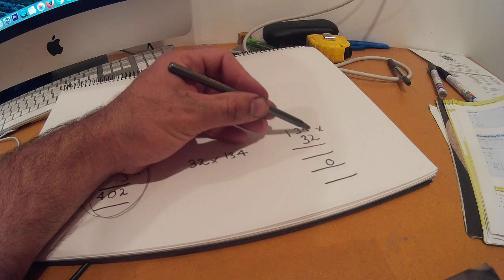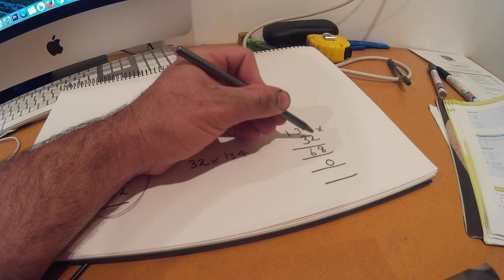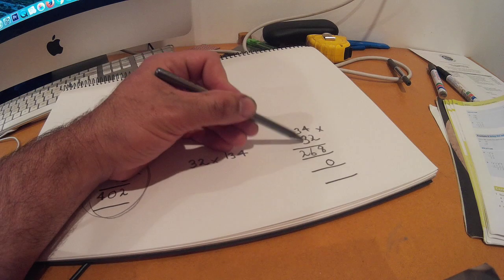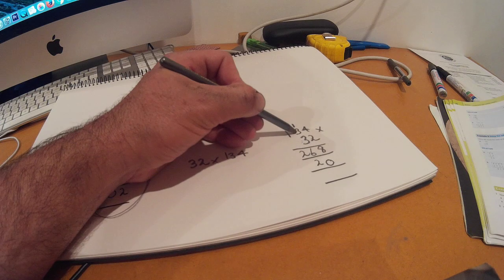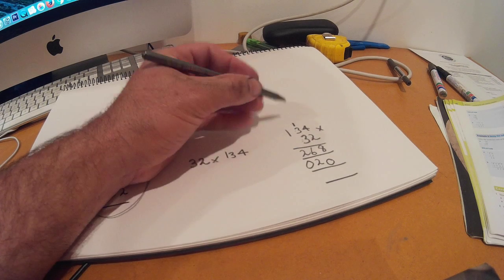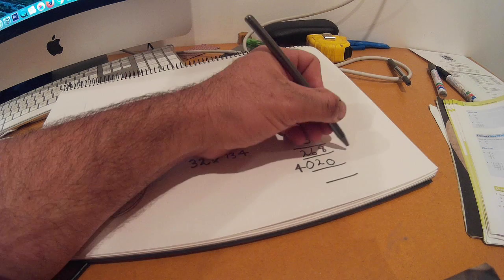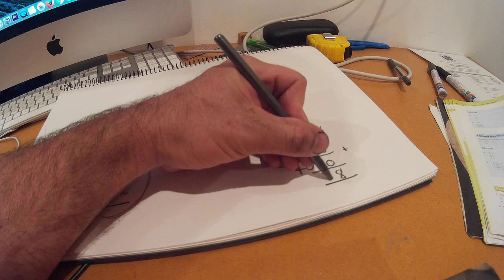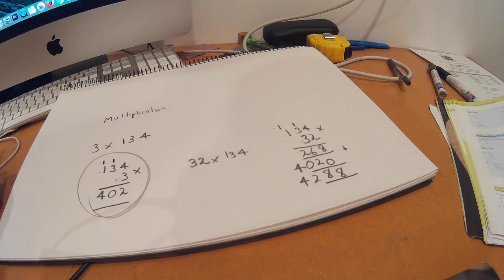And then we use the 2 first. We say 2 times 4 is 8. 2 times 3 is 6. And 2 times 1 is 2. 268. Now we use the 3. We say 3 times 4 is 12. Carry the 1. 3 times 3 is 9, plus 1 is 10. Put down the 0. Carry the 1. 3 times 1 is 3, plus 1 is 4. And then what we have to do now is just add up the products. 8, 6 plus 2 is 8, 2 plus 0 is 2, and that's 4 by itself. 4,288.